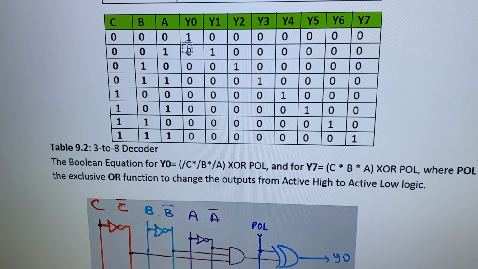So just to give you a case, the first case is Y0 is equal to not A, not B, not C. And so on, you can get the equations until you reach Y7 equal to A and B and C. Notice that I always place A, B, and C in this order, not the opposite order, to indicate that A is the least significant bit and C is the most significant bit of these inputs.